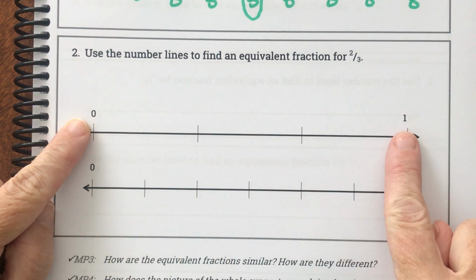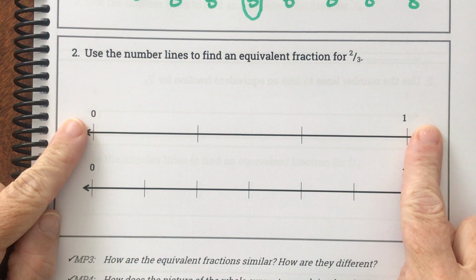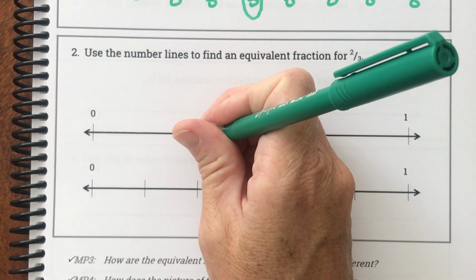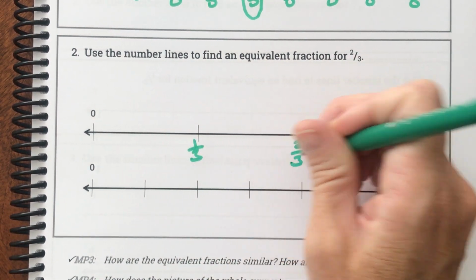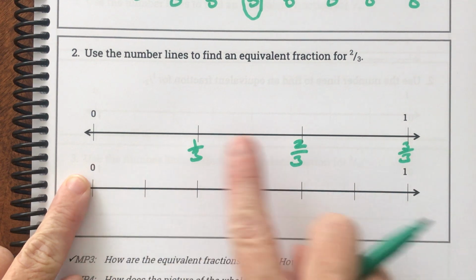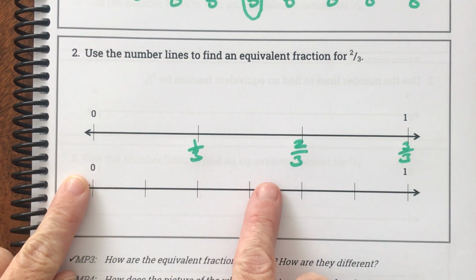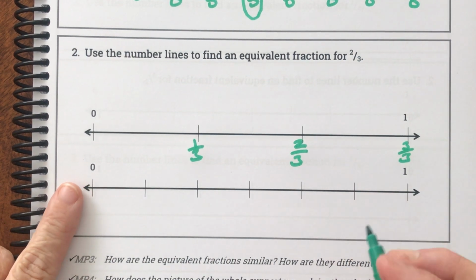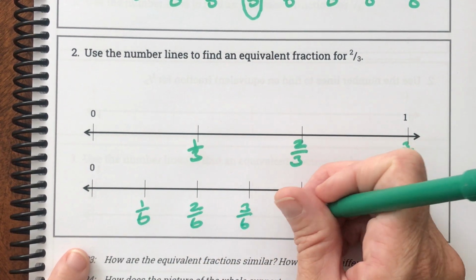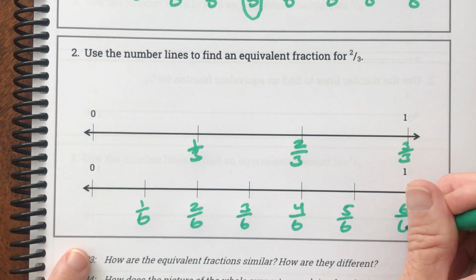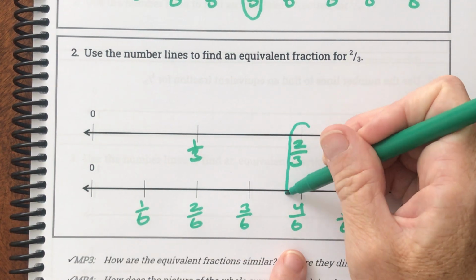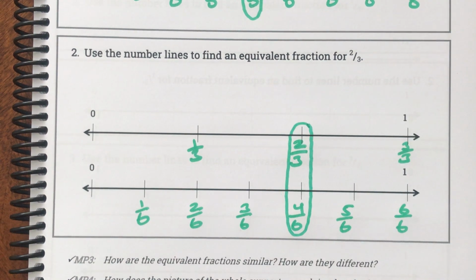Okay, so our number line goes from 0 to 1, so we always look at only one number. And this was partitioned into 1, 2, 3 parts. So our denominator is going to be 3. So we have 1/3, 2/3, and 3/3. Okay, let's look at our next number line. From 0 to 1 was partitioned into 1, 2, 3, 4, 5, 6 parts. So our denominator is a 6. So we have 1/6, 2/6, 3/6, 4/6, 5/6, and 6/6. Okay, so they want to know what is equivalent to 2/3. So 2/3 is equivalent to 4/6.